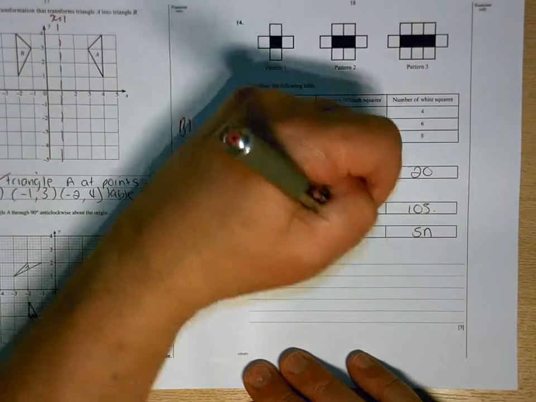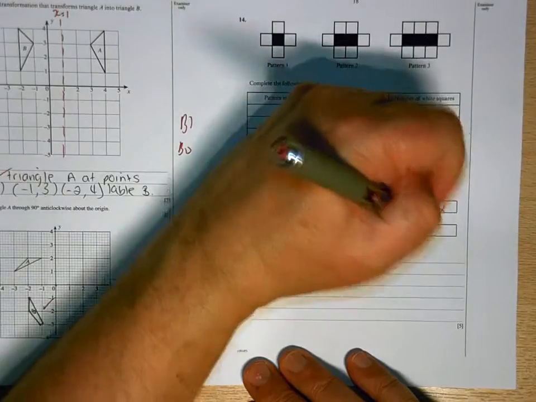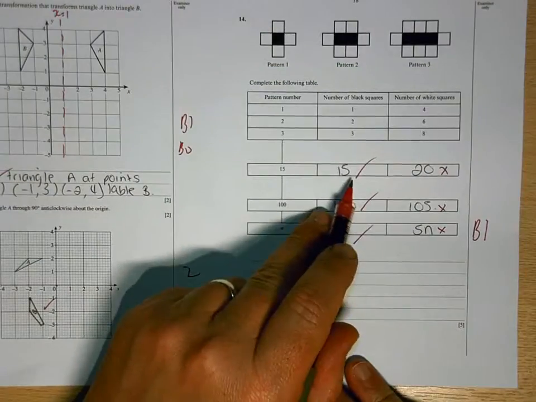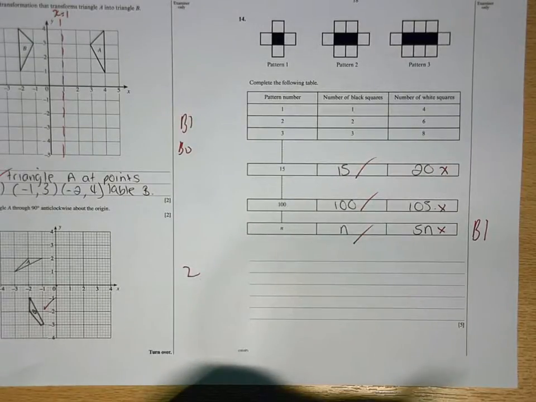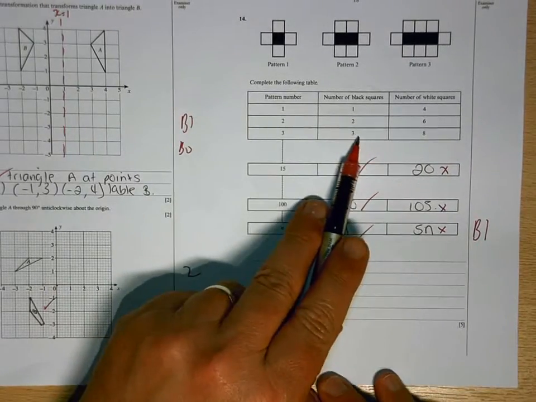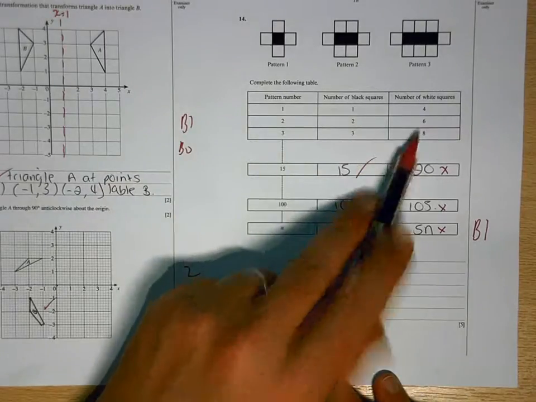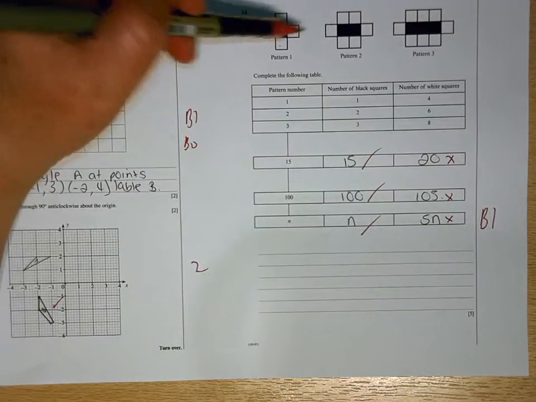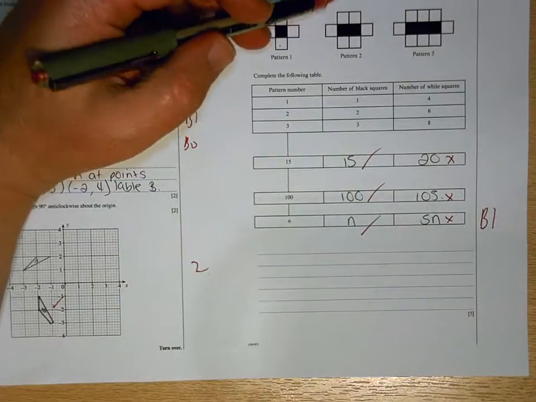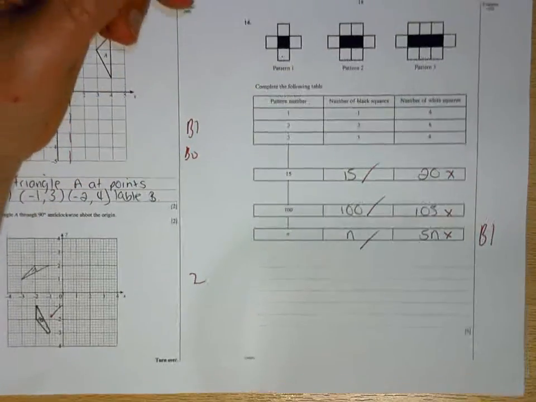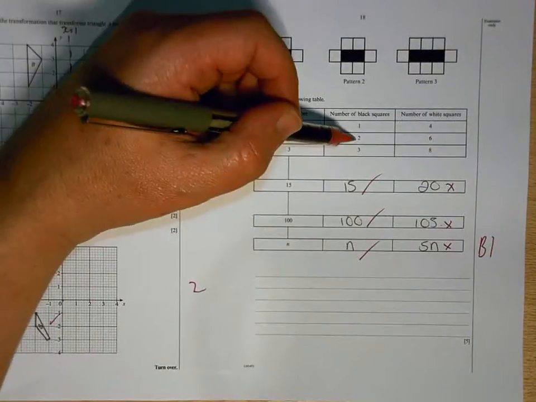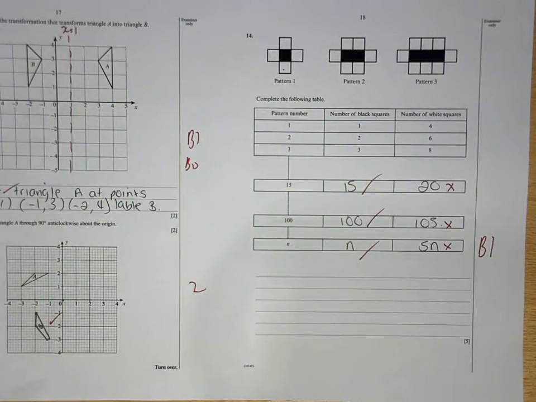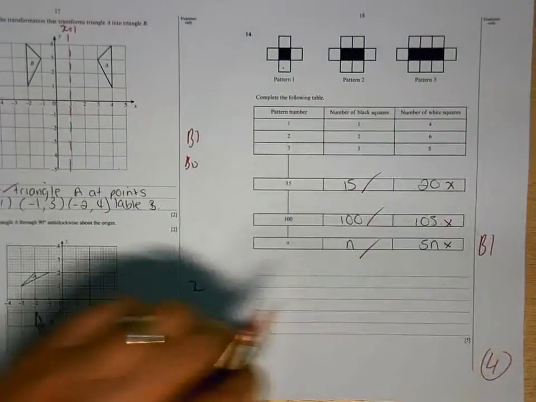Right, right, right, wrong, wrong, wrong. So you only get the 1 mark for that one there because these pairs are wrong with you. What you're looking to do is to find out what's happening to this to make that every time. You should be able to see from the pattern that every black square has twice as many white squares around it, plus the 2 that are always there. So double add 2, double add 2, and so on. 2, 4 for the page.